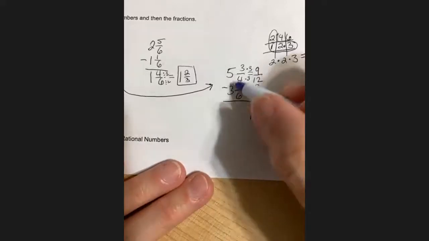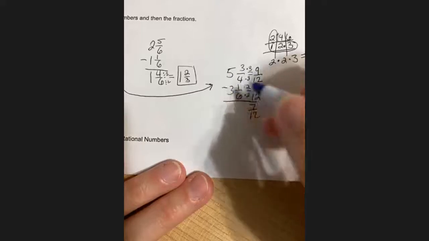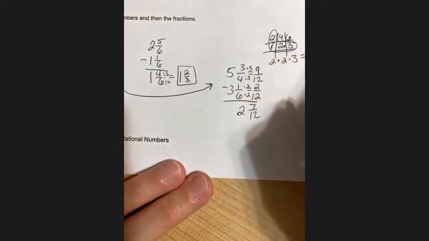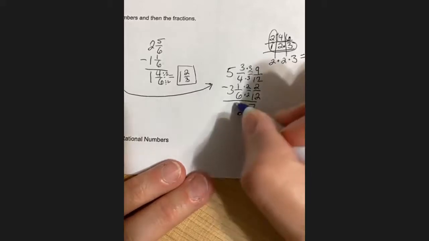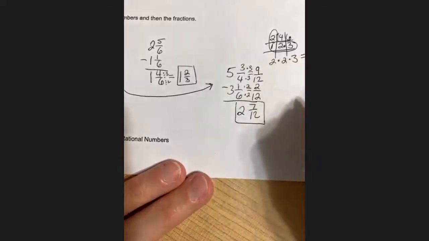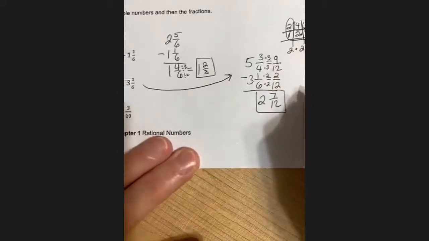And then over here, I'm going to subtract my whole numbers. 5 take away 3 is 2. 7 doesn't divide into 12, and 7's prime. Therefore, I am done with my answer, 2 and 7/12. So that was the answer to number 4.